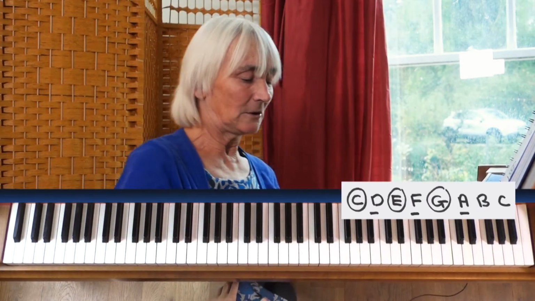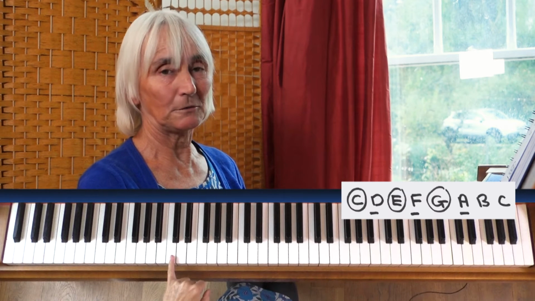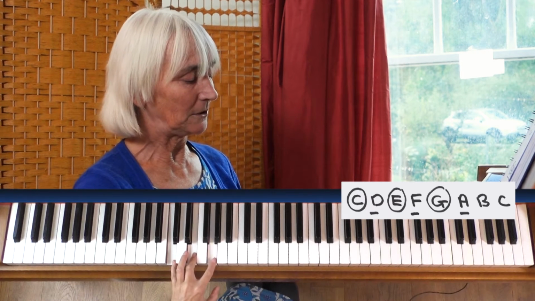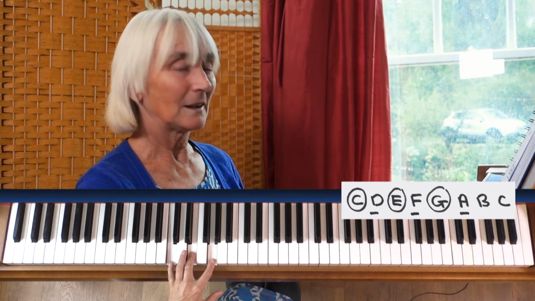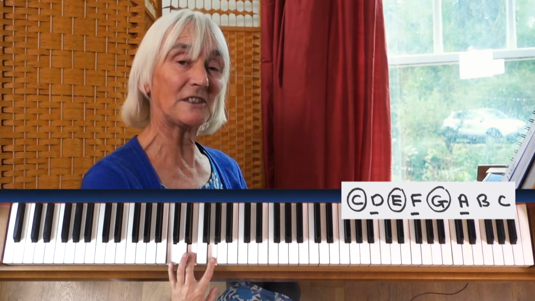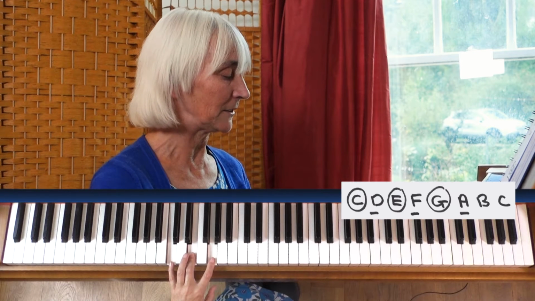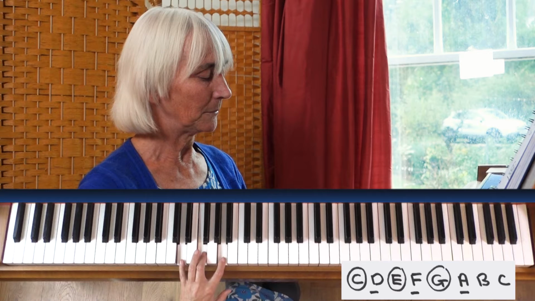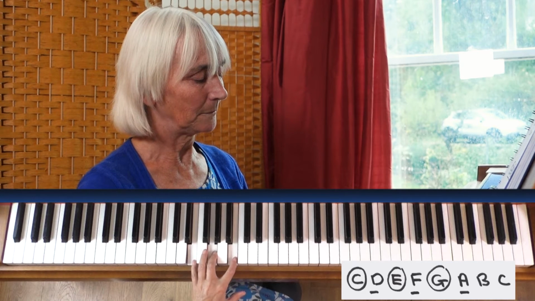So making the C chord, if I have C, my root note, and then I miss out a note and miss out a note, that makes the C chord. Okay, now if I go up our C scale, which we were doing in the last video, each note being the root note of a chord, goes like this.